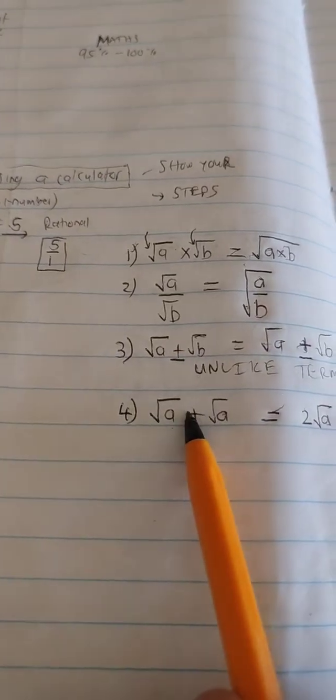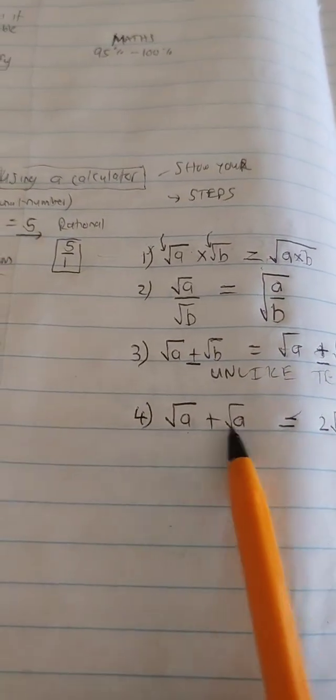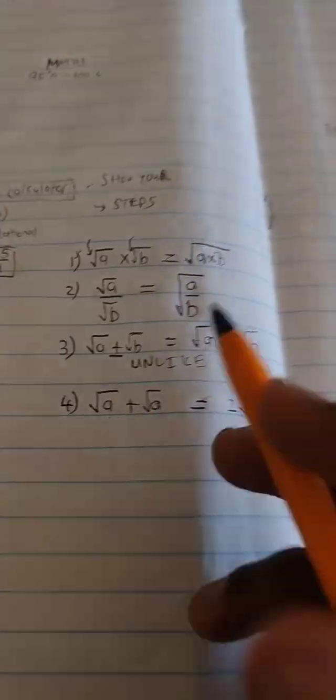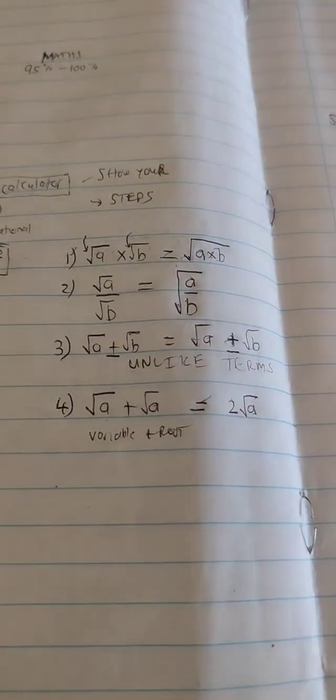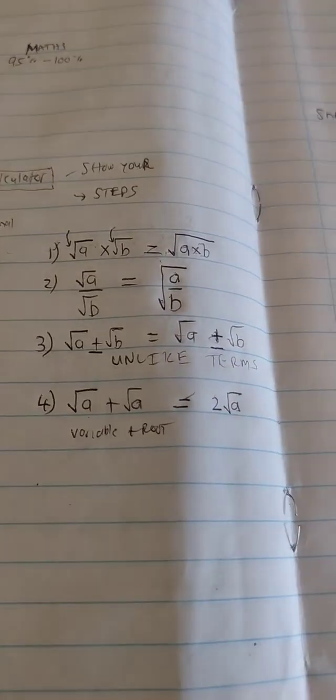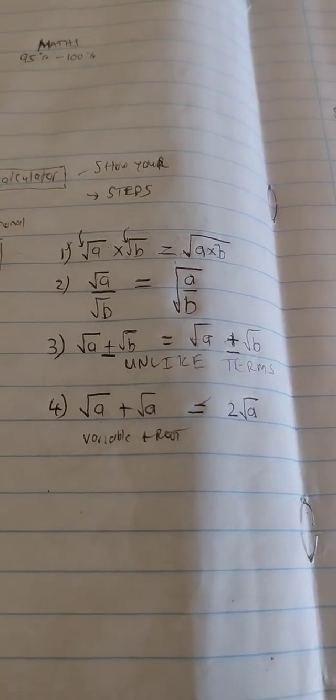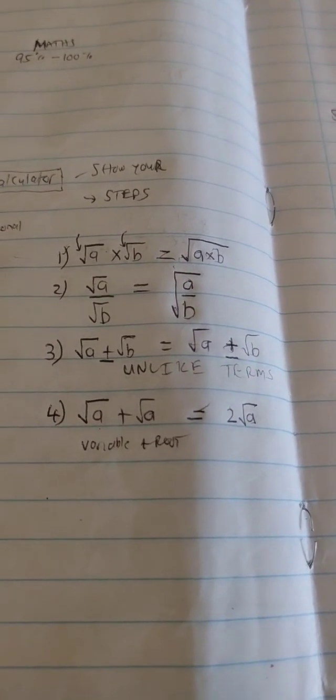The roots are the same as well. That's why we call these like terms. The variable and root must be the same. If the roots are not the same but the variables are the same, we cannot add those because those would still be called unlike terms. Okay, I hope you understand.